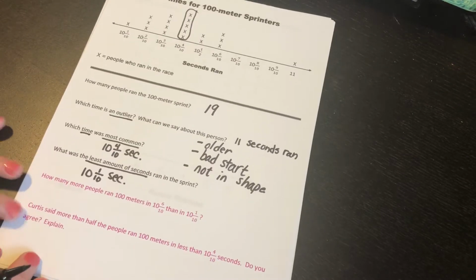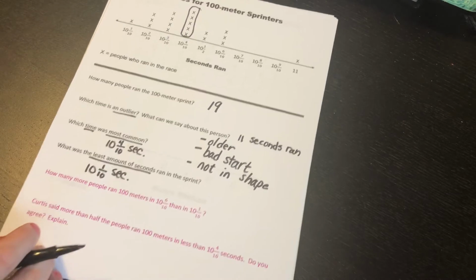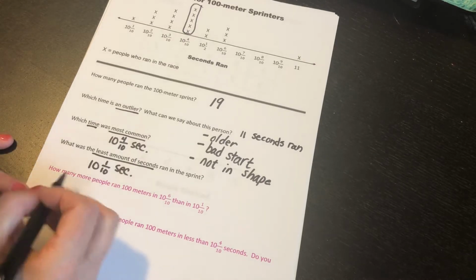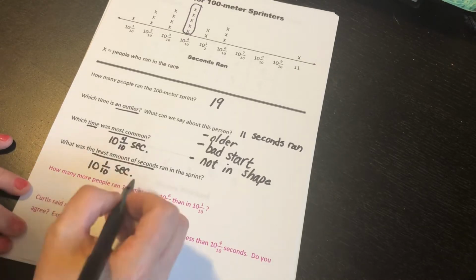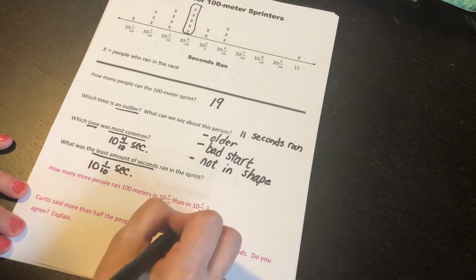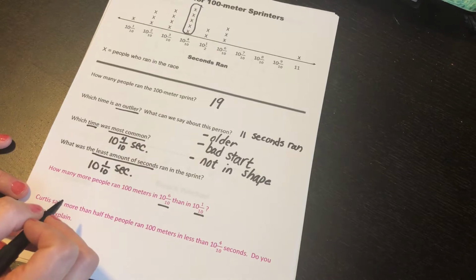Now, these questions in red are what you're going to see on Tuesday, so you can always watch the video again, but this video will serve for both Monday and Tuesday this week. This says, how many more people ran 100 meters in 10 and 6/10 seconds than in 10 and 1/10 seconds?